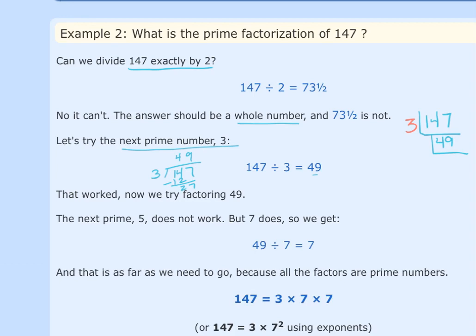Now we need to factor 49. So see if, obviously, 2 can't go into it because if it didn't go into 147, it's not going to go into 49. We can try 3 again, but if you try that, it's actually not going to work out. So let's try 5. 5 is the next one. That's not divisible by 5 because it doesn't end in 0 or 5.